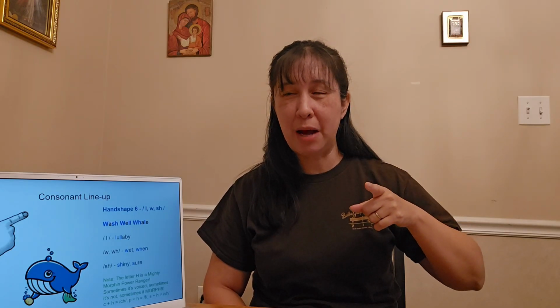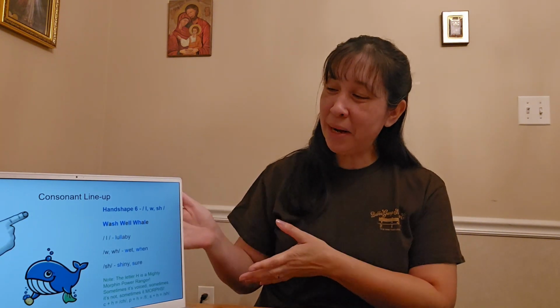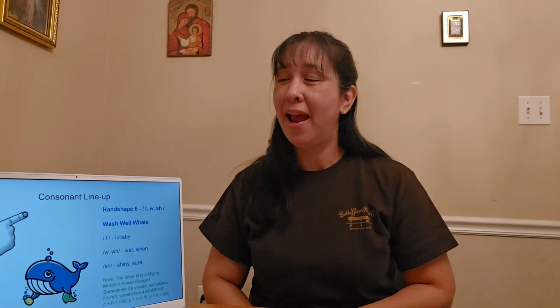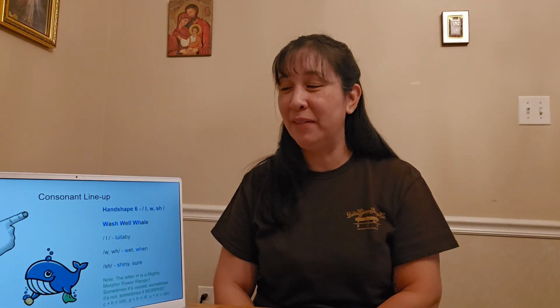And then you just kind of remember the shh. Start shushing people that way. That'll help you remember. My mnemonic is the wash well whale. Supposedly in Texas, there is a car wash called the Wash Well. And their little mascot is this cute whale here, and I really like it. So the Wash Well whale, hand shape 6.